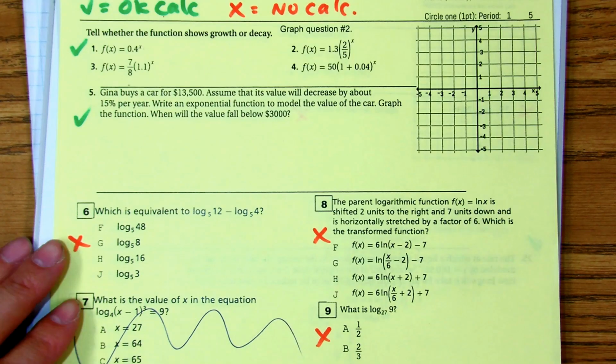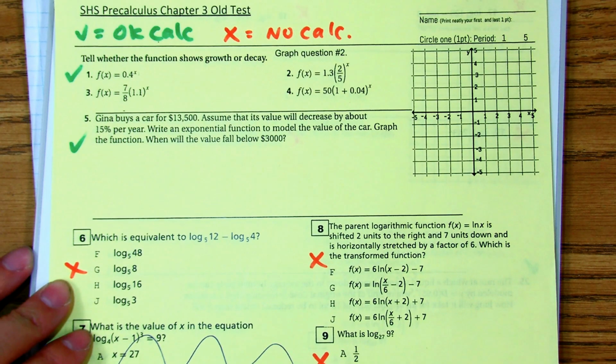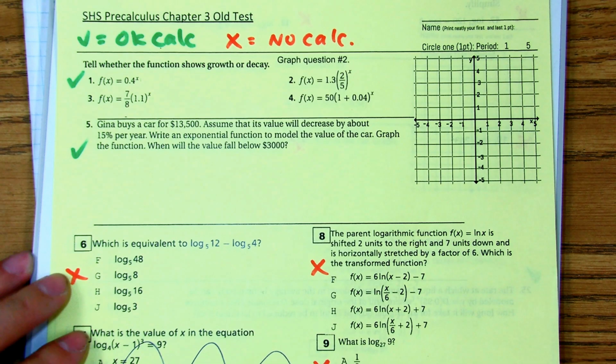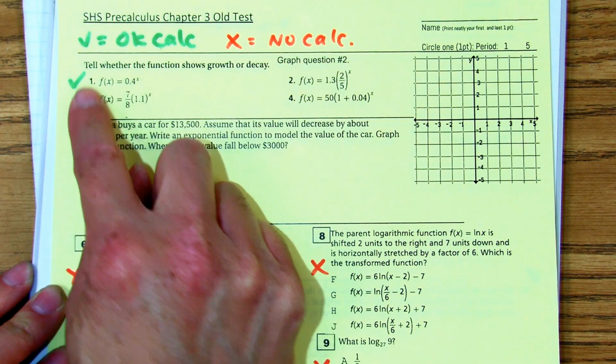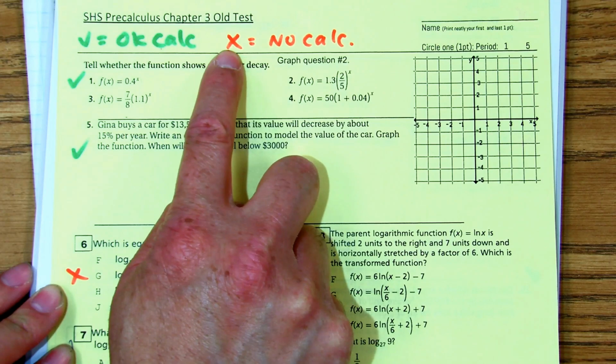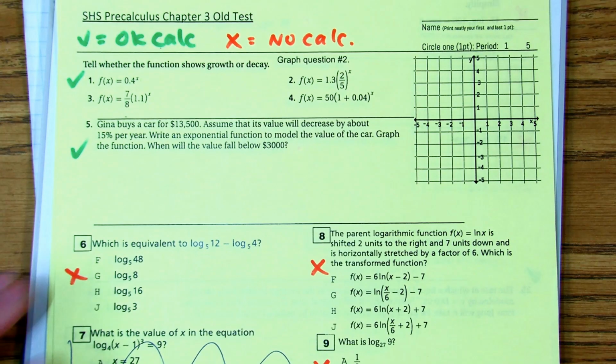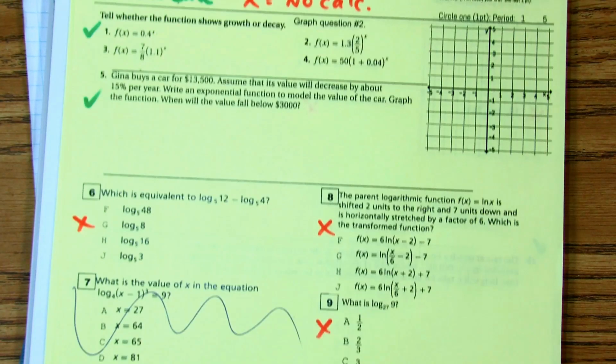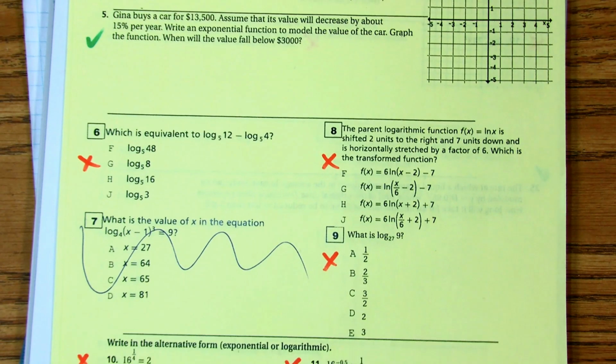Mr. Ng. I wanted to show you guys questions on our old practice tests. Which questions will be okay to have a calculator? Those are with the green checks, and with the red X, that means no calculator. So I'm going to go ahead and scroll through the front and back. Remember, we didn't get to cover question number 7.